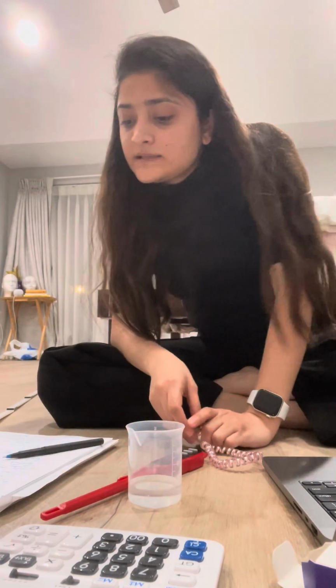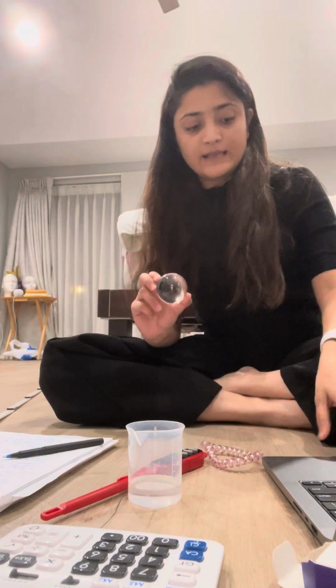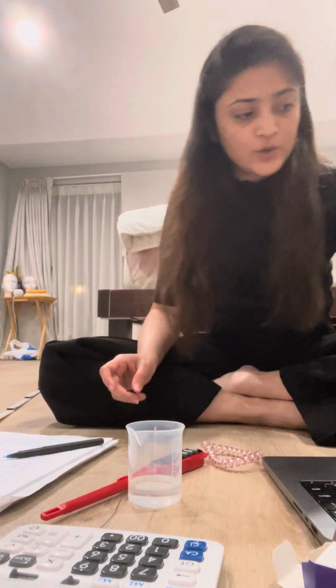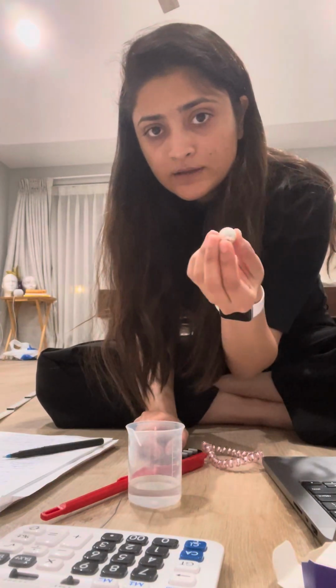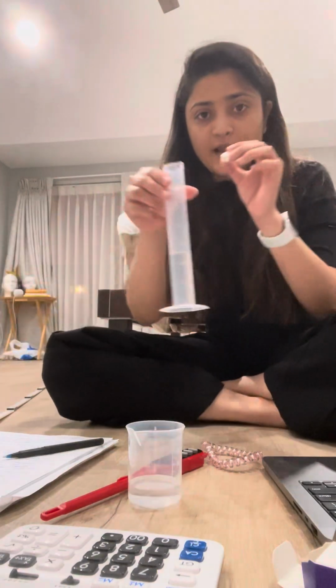All right, the next step says obtain the glass sphere from your lab kit. So I did order the glass sphere, however, it's too big to fit in my graduate cylinder. So instead of the glass sphere, I'm gonna use this little pearl ball that's gonna fit into my graduate cylinder.